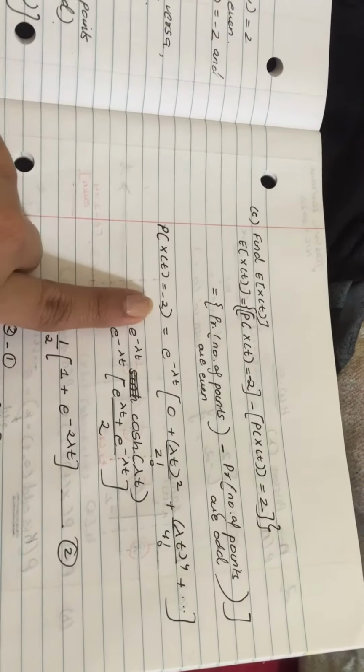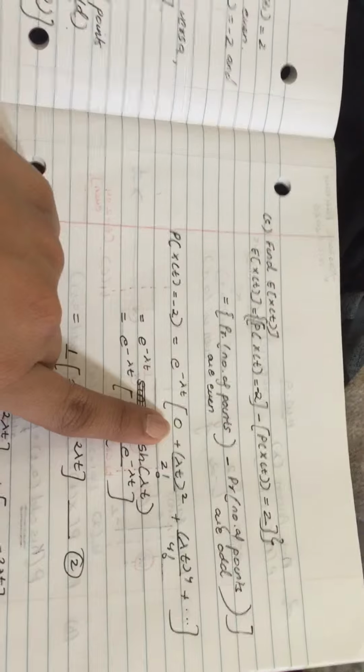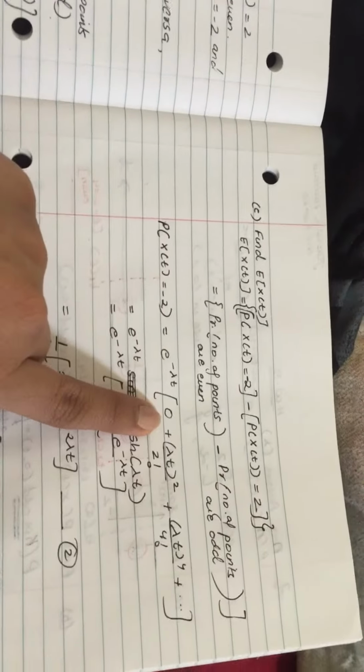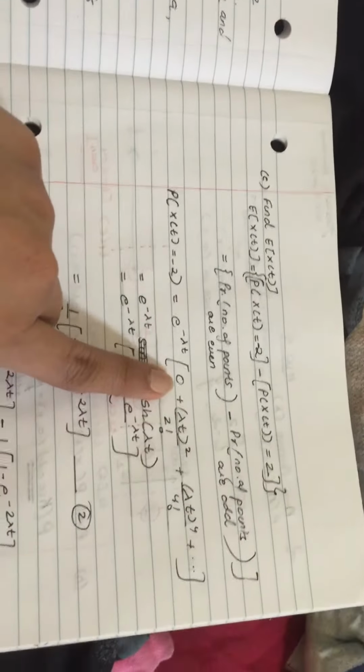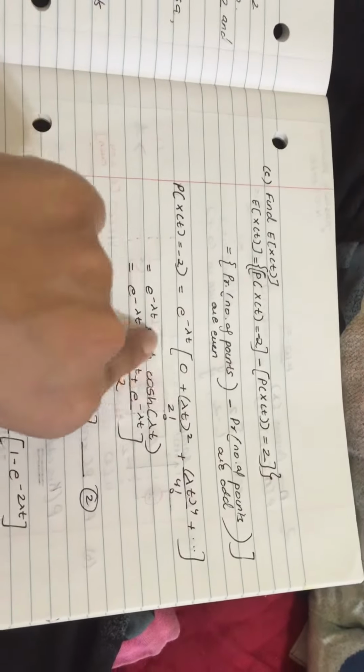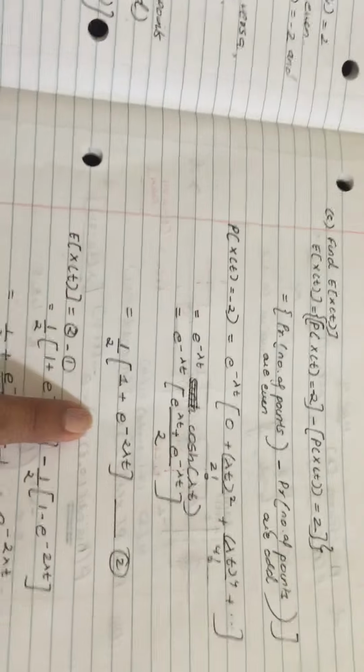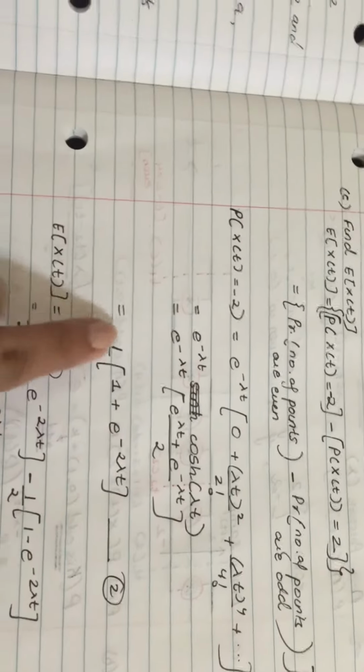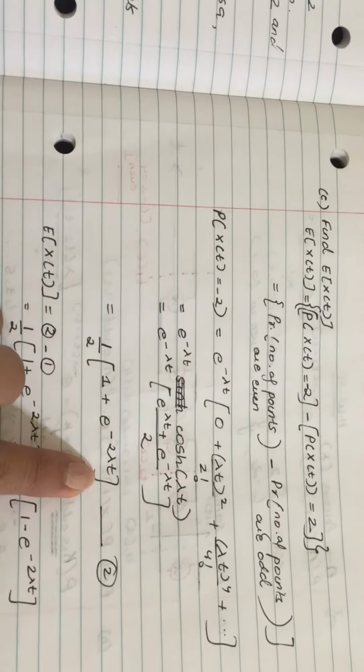So since it's even, the values that will be taken by k are 0, 2, 4, 6, and so on and so forth. And once you put in the values, you're going to get something like this, and this is the expansion for cosh of lambda t. Cosh of lambda t can also be written as e raised to lambda t plus e raised to minus lambda t divided by 2. And once you open the brackets, you're going to get half of 1 plus e raised to minus 2 lambda t.